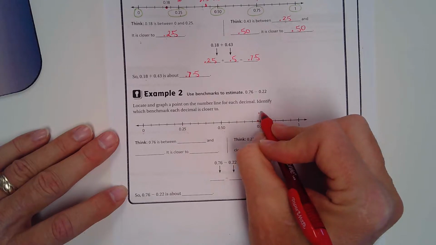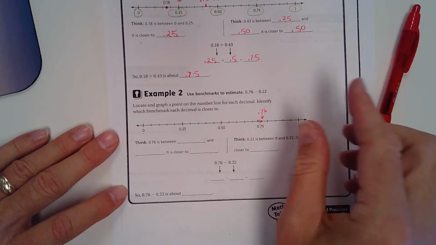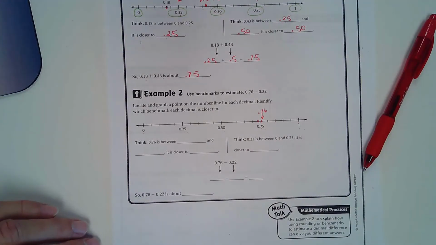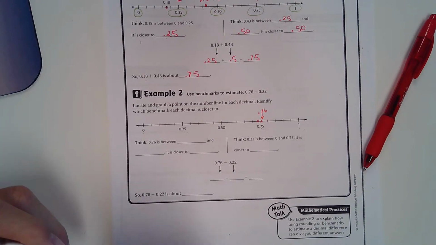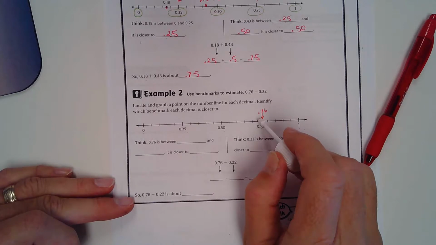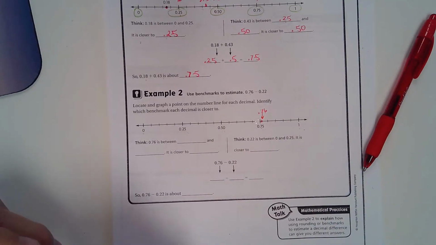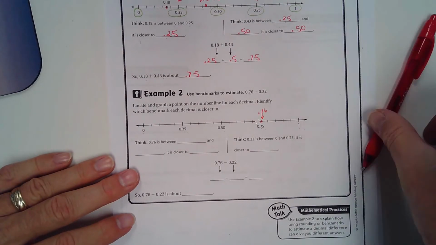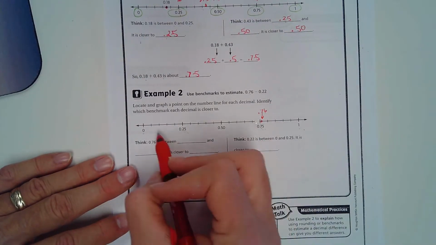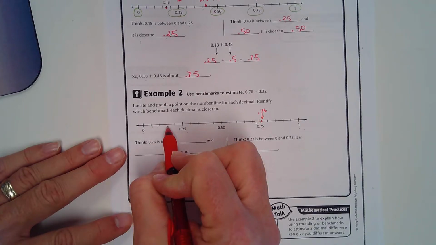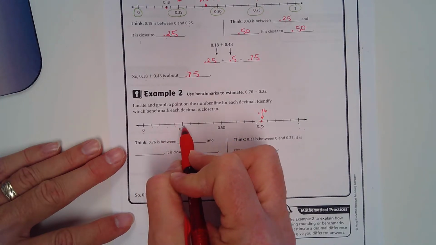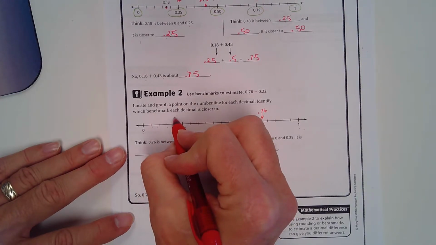So 0.76 is just beyond the 0.75. Just past it. Not by much at all. I could have put it right next to it. I'm going to use some whiteout, get rid of my mistakes so nobody gets confused about that. All right. And then 0.22, where's that going to be? Well, here's 5, 10, 15, 20, 25. Well, 0.22 is going to be right about there.